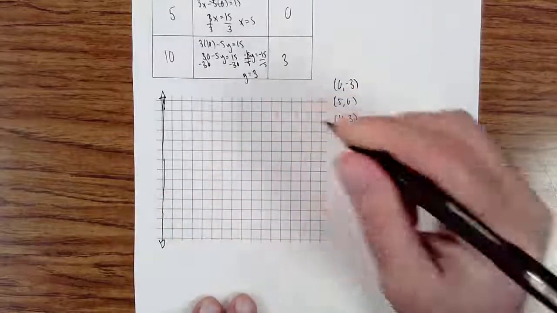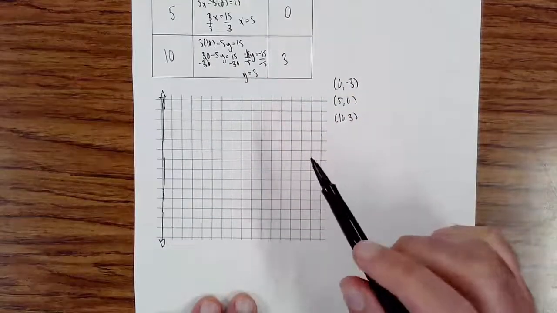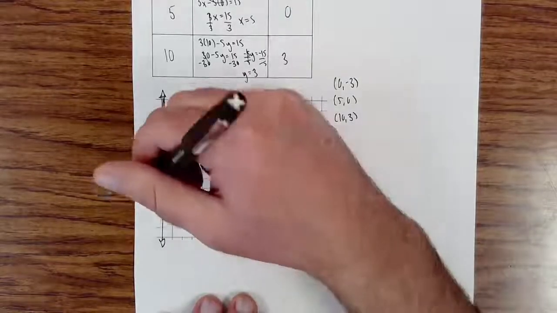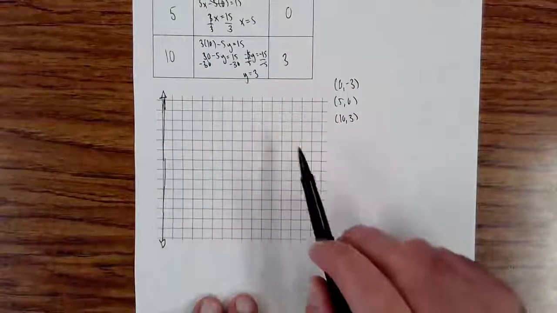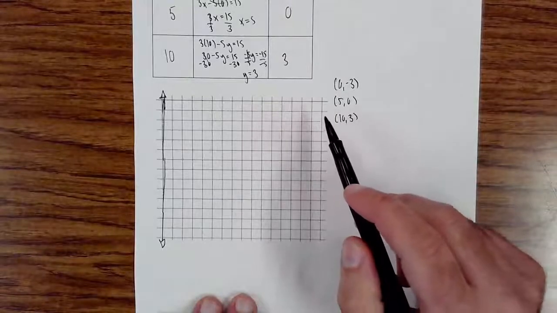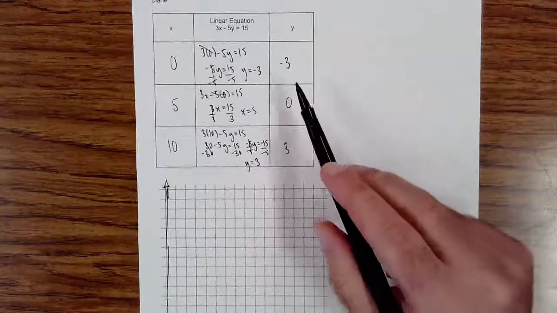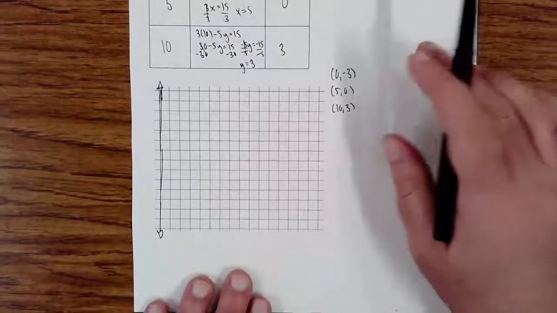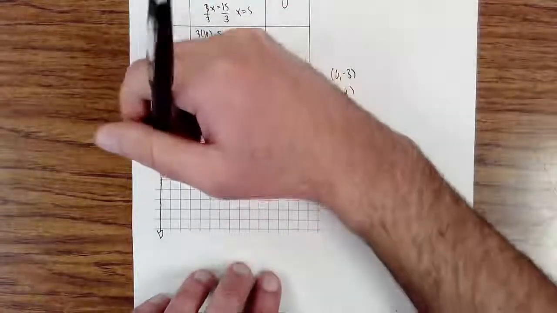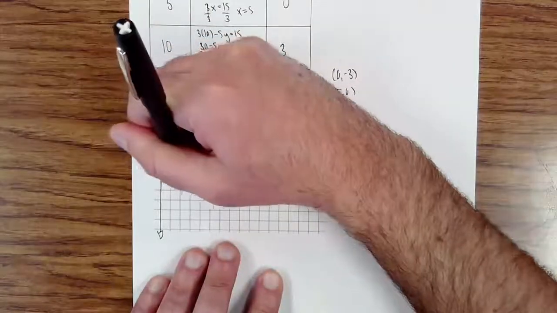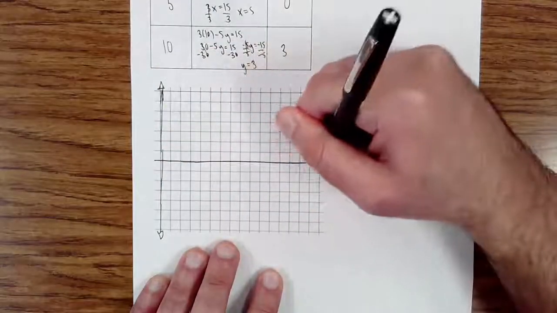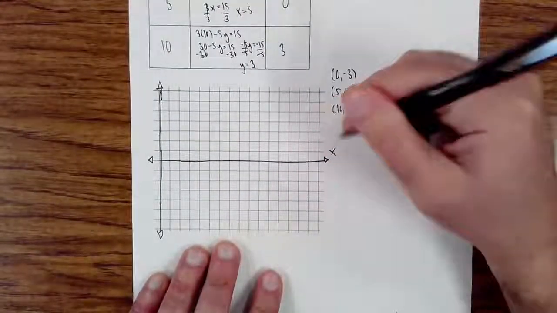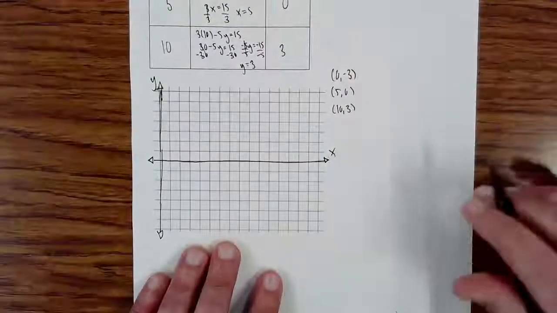All right, and I see that I'm going to have to go on the x value from 0 to 10. So I could start from 0 on the x value. But I need to make sure that for the y, it goes down to negative 3 and it goes up to 3. So what I'll do is I'll just go like halfway up. Doesn't really matter. Something like this. Okay, make sure when you're doing your coordinate plane, you are labeling the axes. So this is the x-axis, this is the y-axis, and then we'll graph the points.